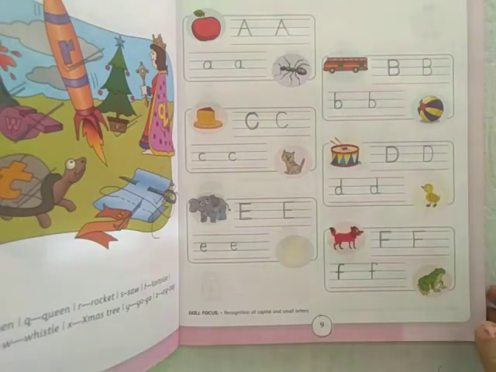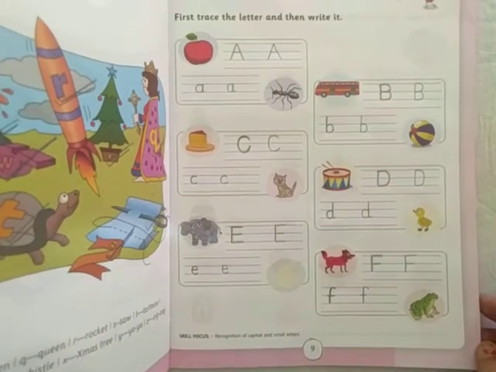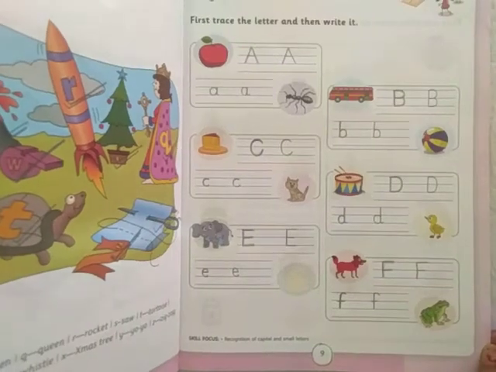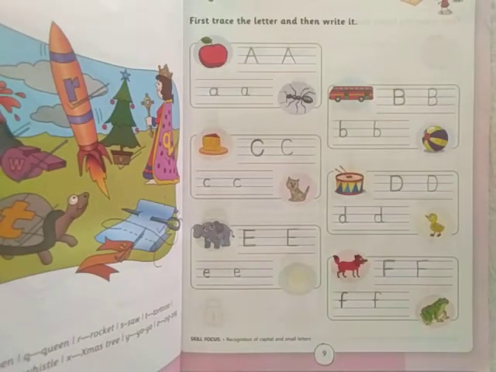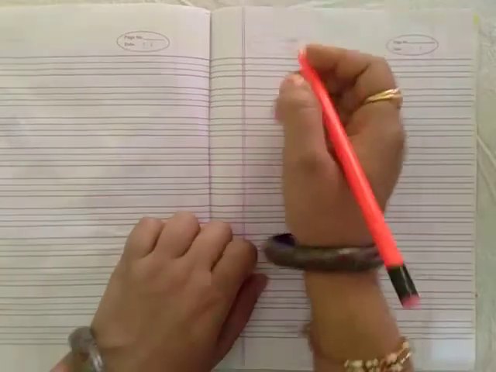Okay, so this was letter A to F. So students, that was the classwork that you need to do in the book. Now I am going to give you the homework to write A to F. Okay, so this will be your homework.